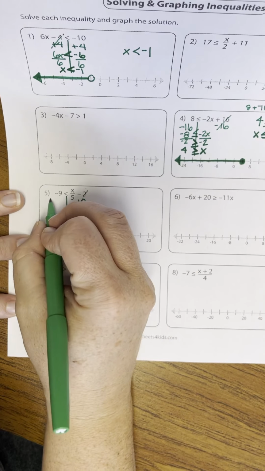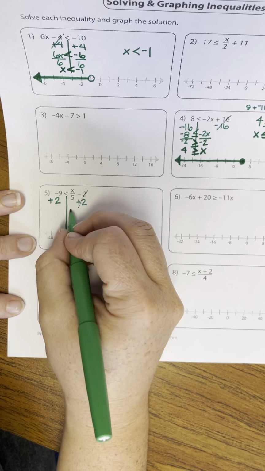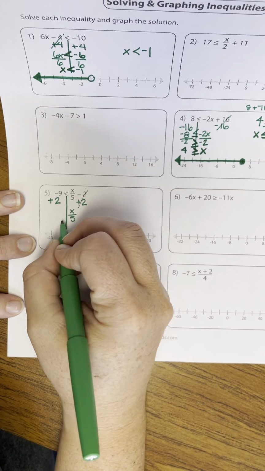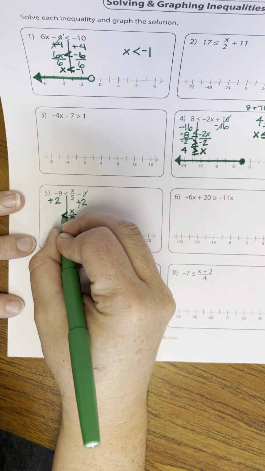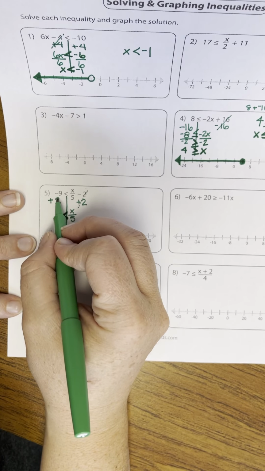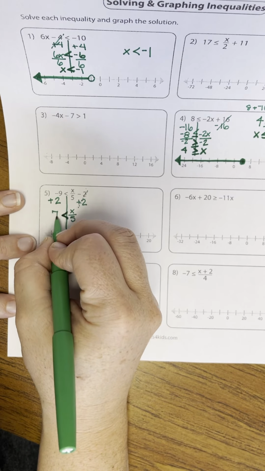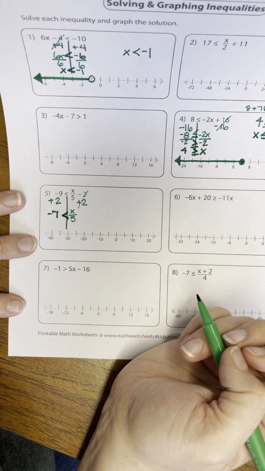Go to the other side and I'm going to add 2. I am left with x divided by 5. And my sign here is going to be my less than sign. Negative 9 plus 2, my signs are different, so I subtract, I get 7, and it's a negative 7 because negative 9 is farther from 0.